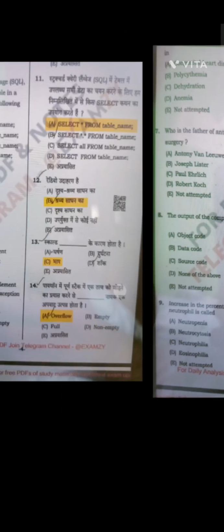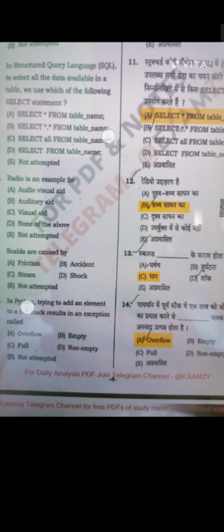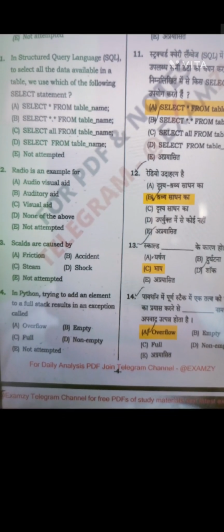What is the next question? Structured Query Language: to select all the data available in a table, we use which of the following select statements? Select into from into table name.